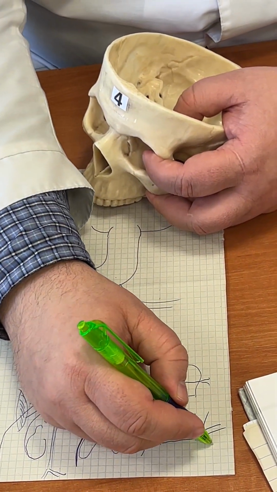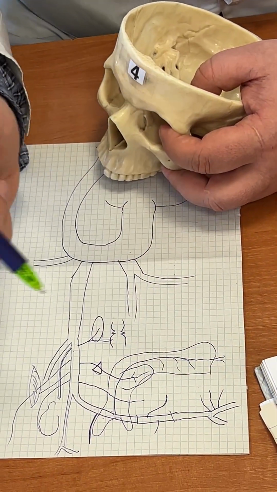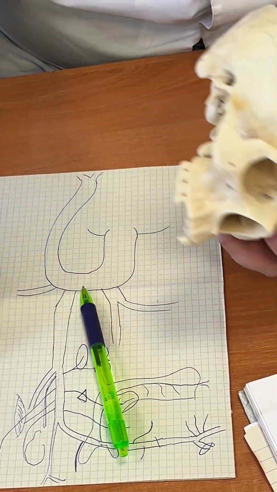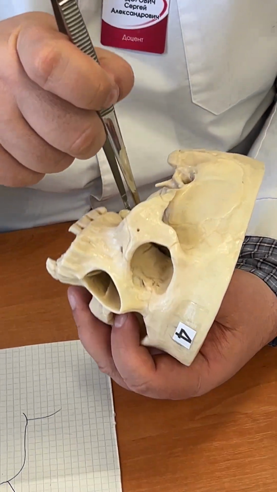And another branch, that is arteria sphenopalatina. Arteria sphenopalatina goes to foramen sphenopalatinum. Look here.